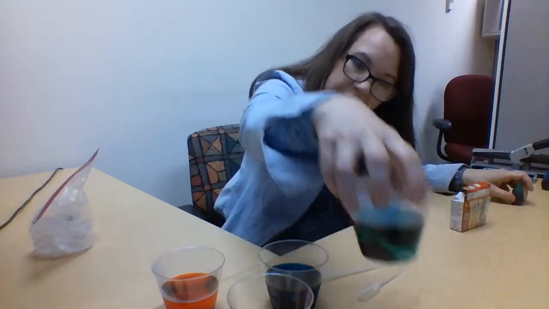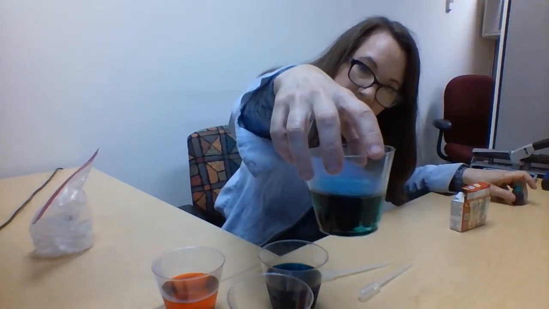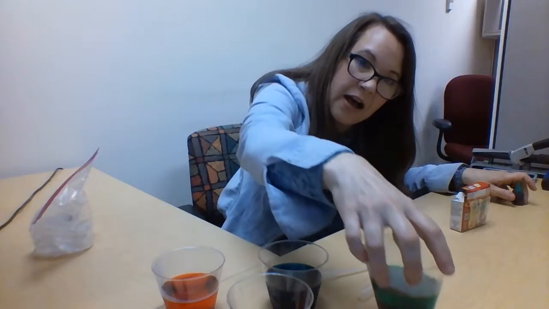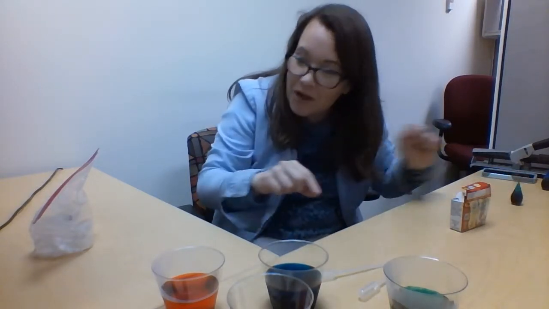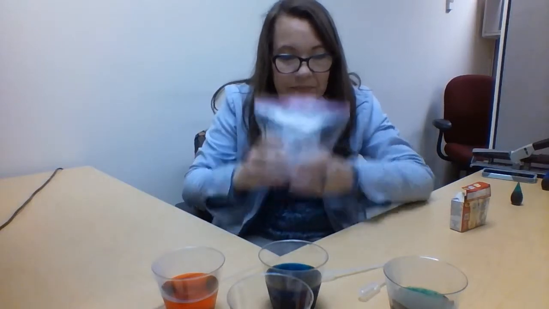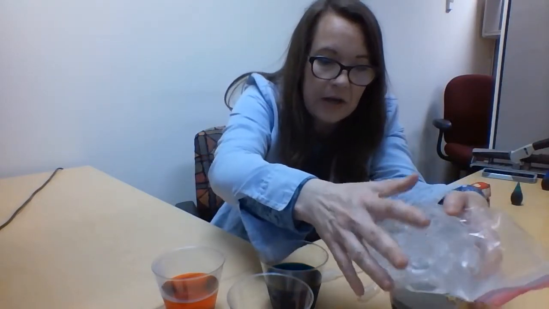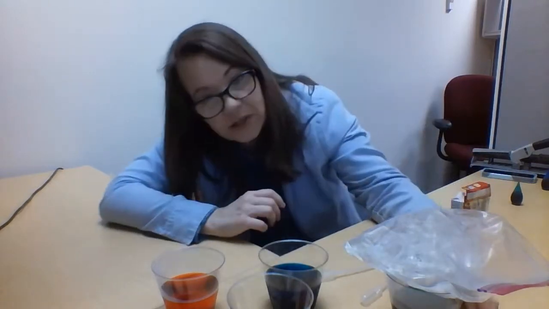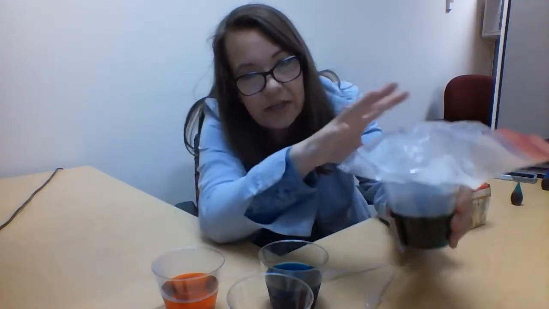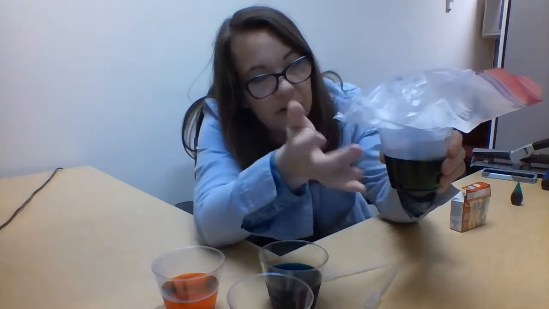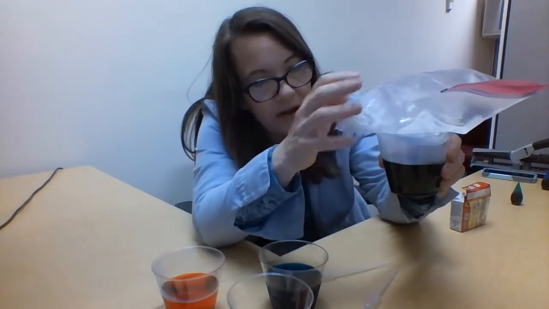Now, can you see how quickly that mixes? You can even see the swirling of the food coloring in the moving water molecules. Now, I'm going to make a cloud in this cup, and you can see it forming already. Can you see the cloud, the fog forming all around?